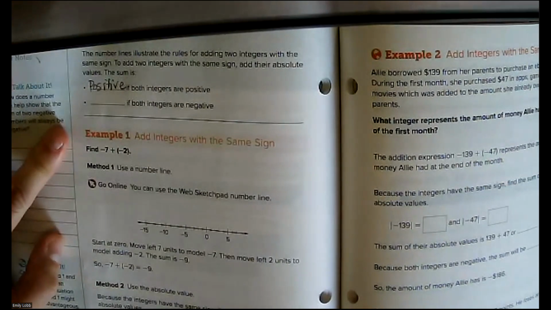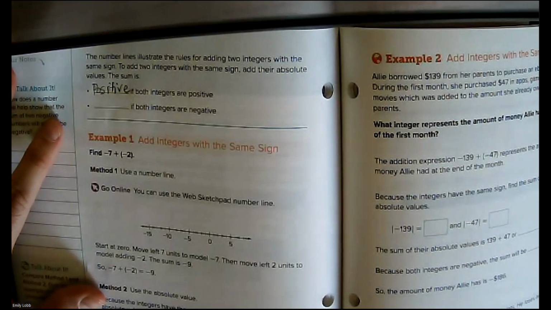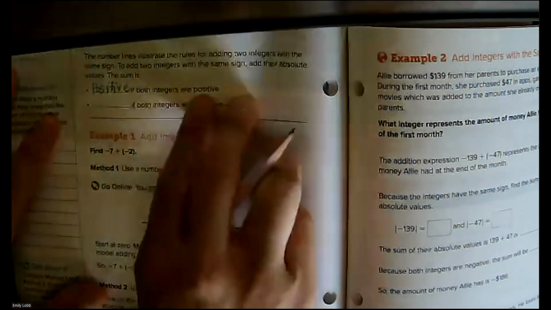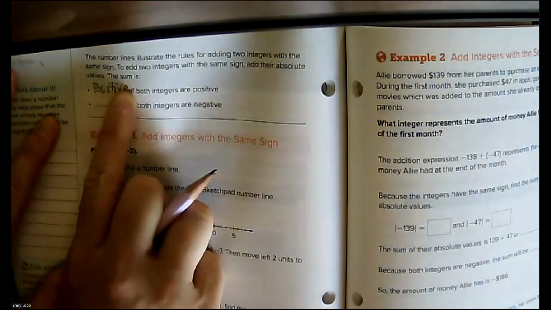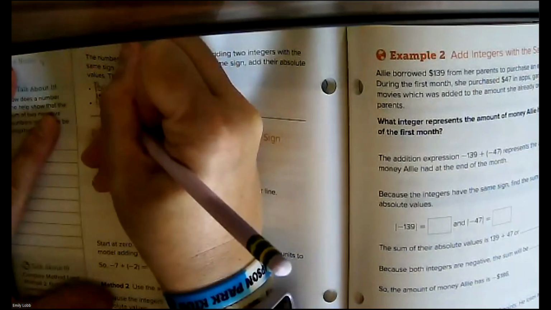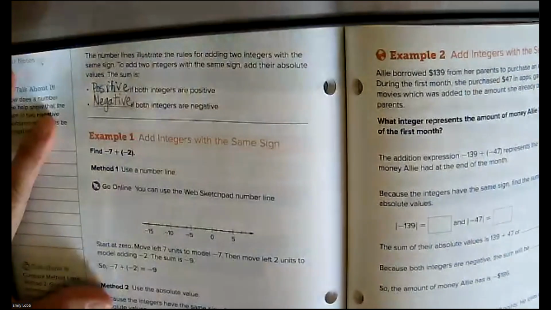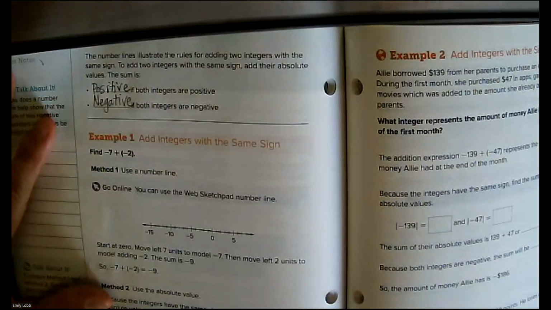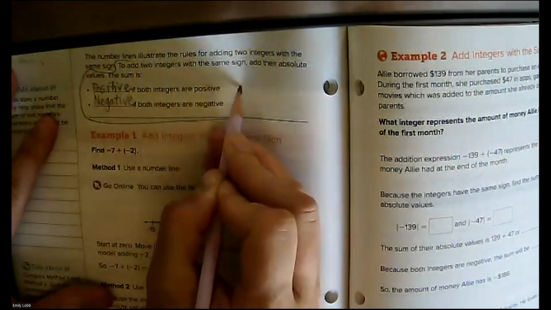I just turned the page. Hopefully I didn't lose you too badly. So if we add 2 integers with the same sign, if they're both positive, the answer is positive. If they're both negative, the answer is negative. So these are very important notes to have.